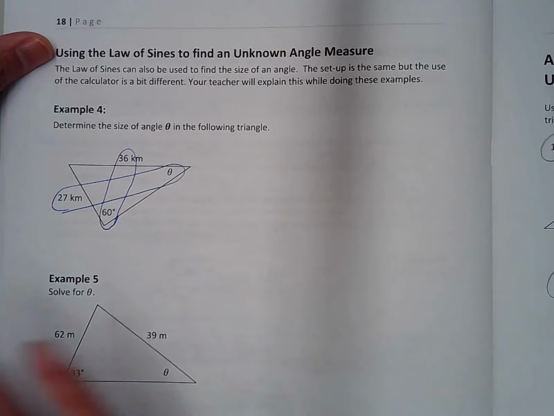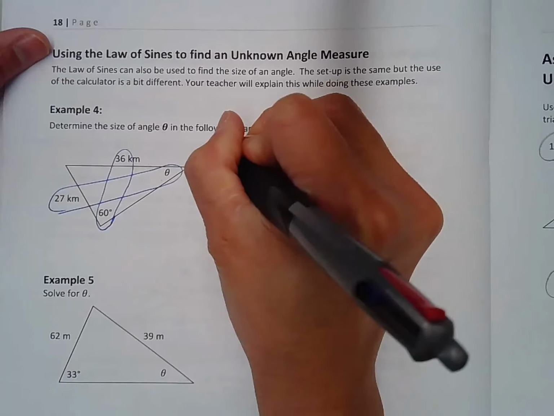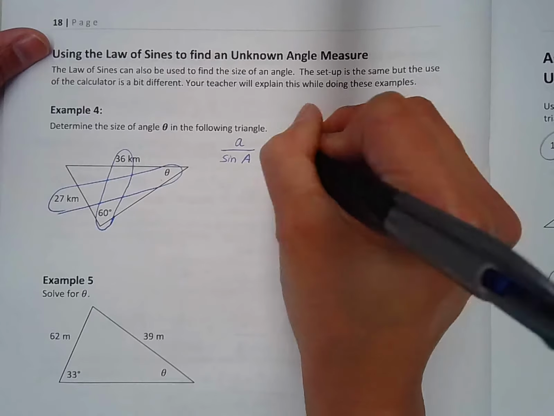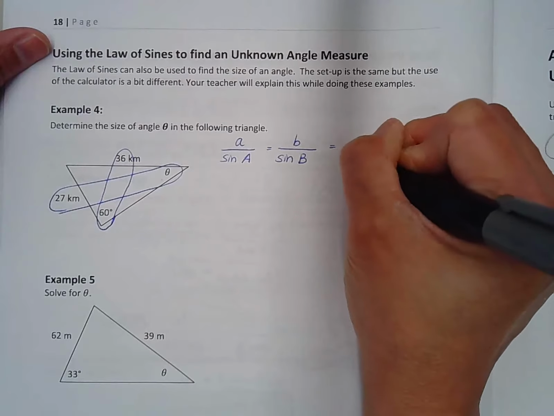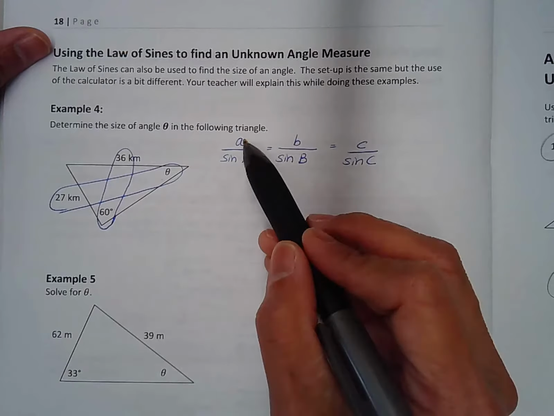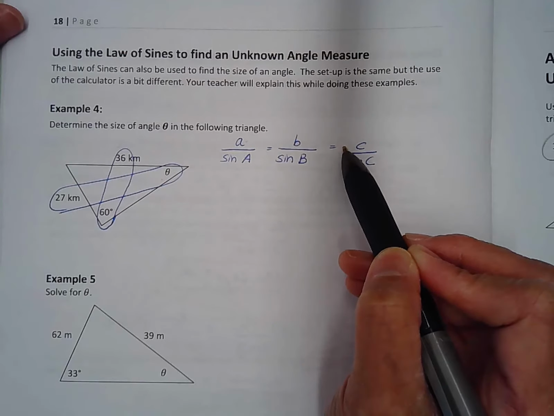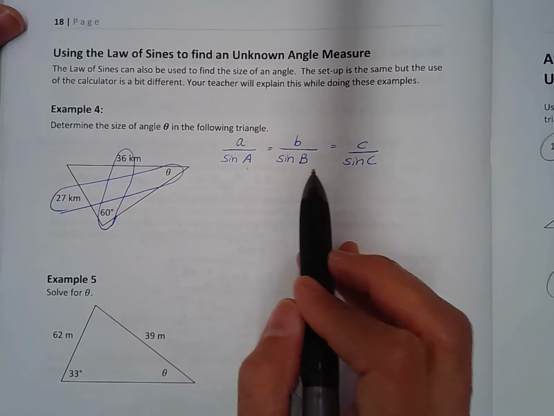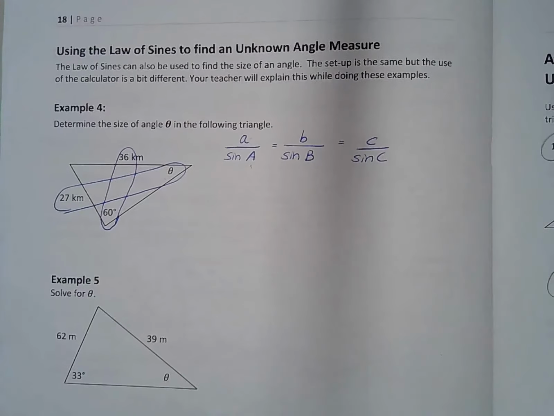for theta. So how do we do this? We set it up as a divided by the sine of angle A equals b divided by the sine of angle B equals c divided by the sine of angle C. The letters on the top, the little a, little b, little c, are all sides. And then the uppercase A, uppercase B, uppercase C are all angles. Okay, so we're not going to get them confused.